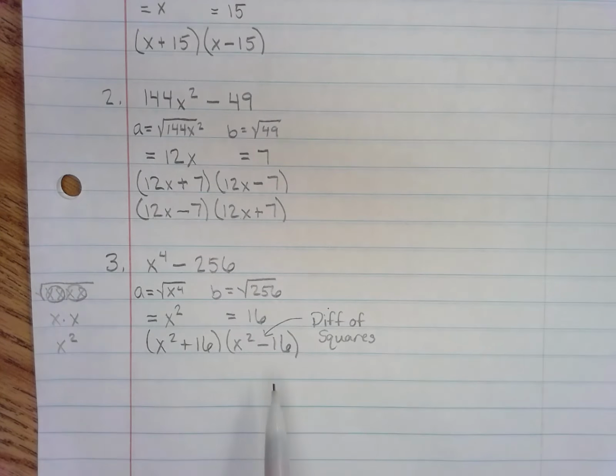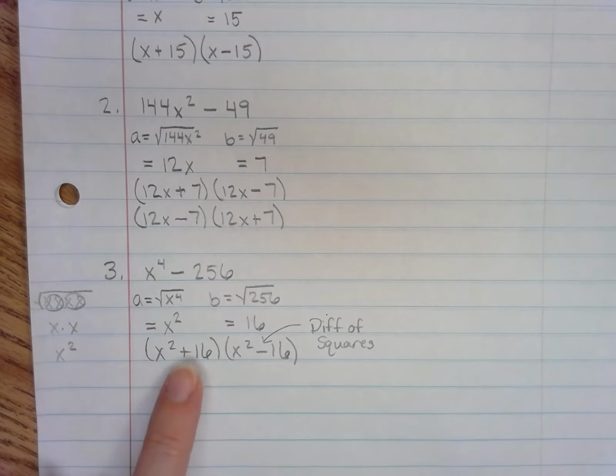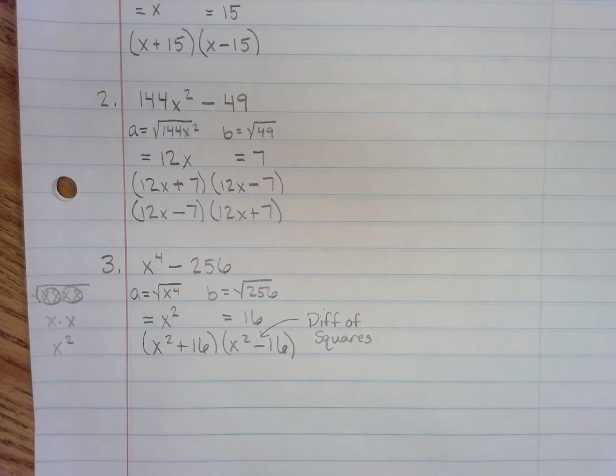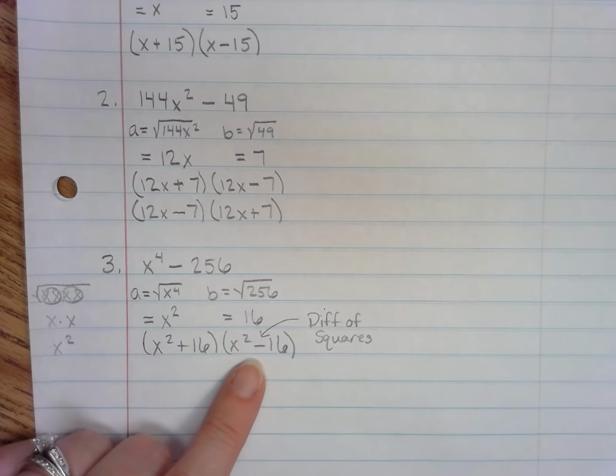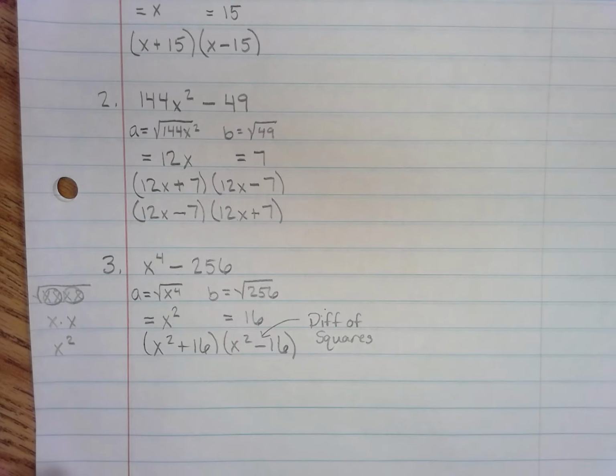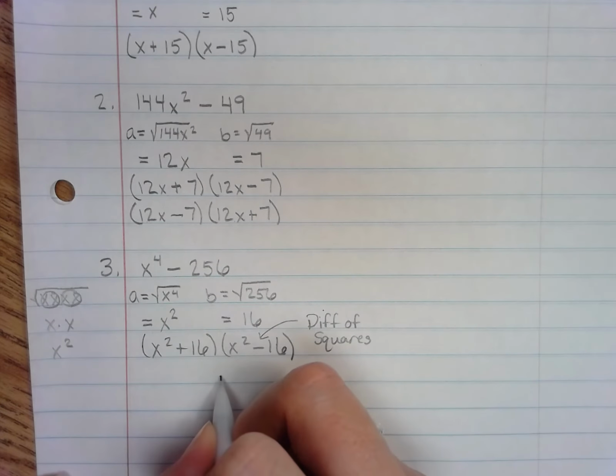So because we still have the difference of squares in our problem, we have to completely factor in order to be done in our factoring. The first parentheses is the sum of squares. We'll look at that in just a moment, but the sum of squares cannot be factored. The difference of squares can be factored, as we just talked about. So we'll have to find our new a and b values.